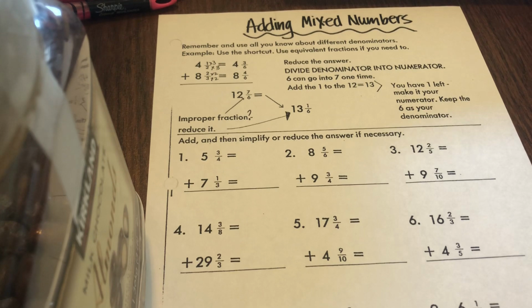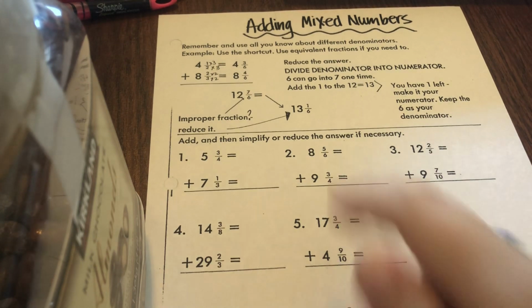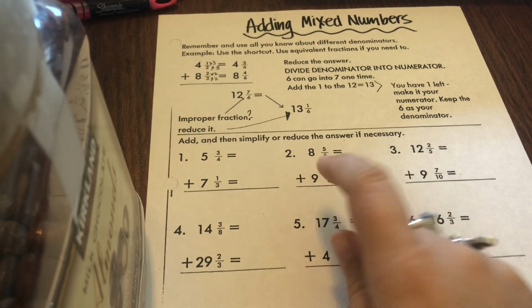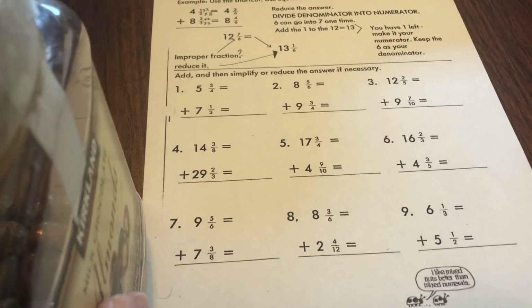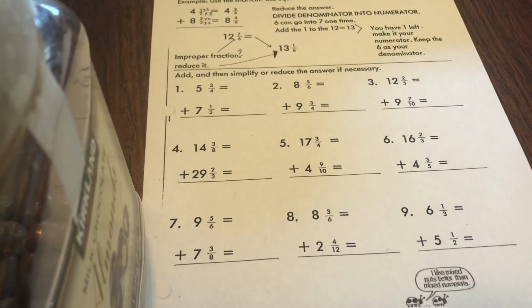We are going to be reviewing how to add mixed numbers. A mixed number is when you have both a whole number and a fraction. All right, the different things that can happen. Let's take a look at that bottom row first. And remember, anytime you want to try a number that we go over, hit pause on the video, and then once you're finished, hit play, and then you can check your work.